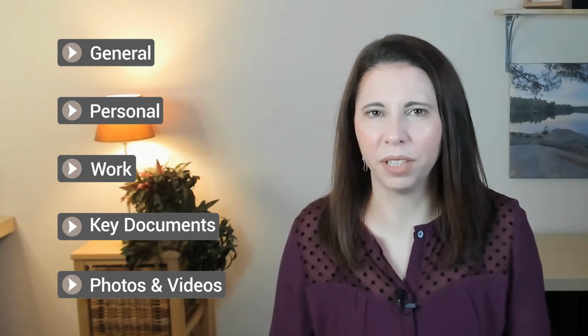Think about what general broad folders you need. My favorites are general, personal, work, key documents, and photos and videos. If you want more detail below that, we can do that later, but for now, we are all about the big chunks. Go to your Documents area on your computer and create these folders.